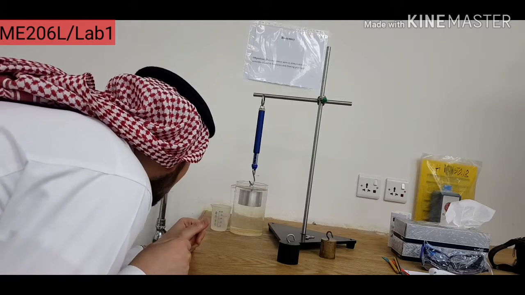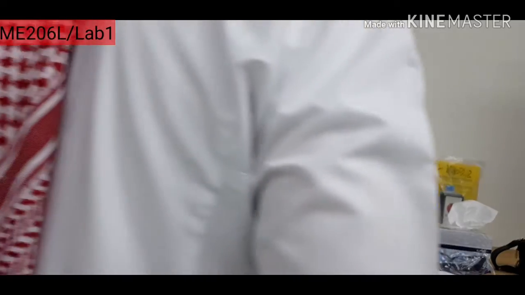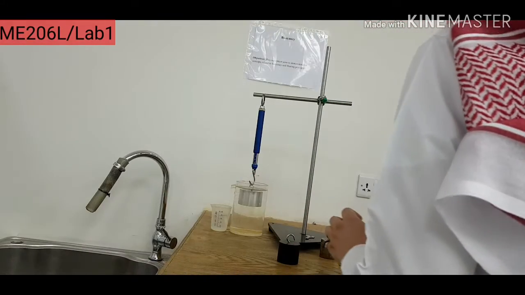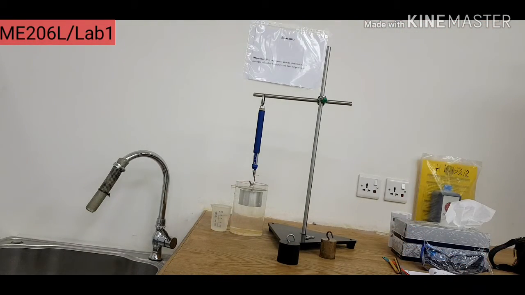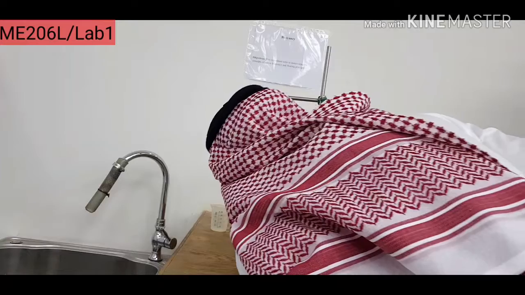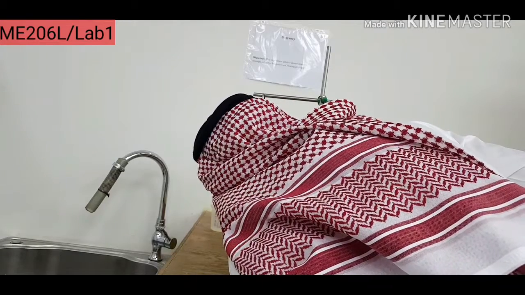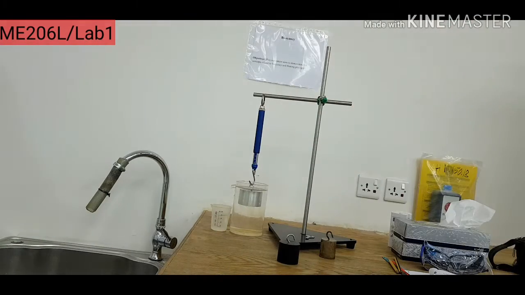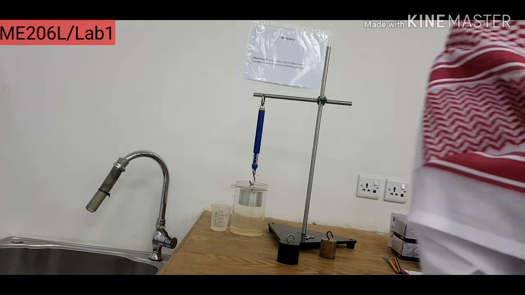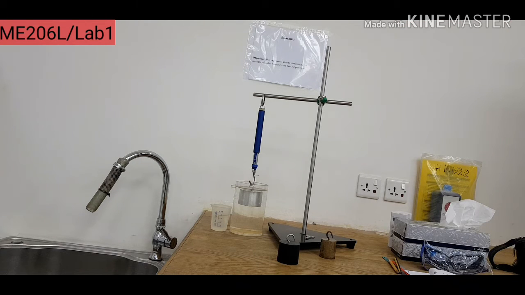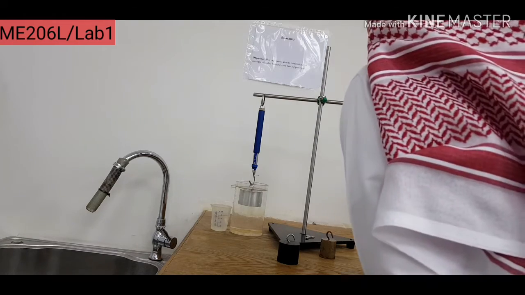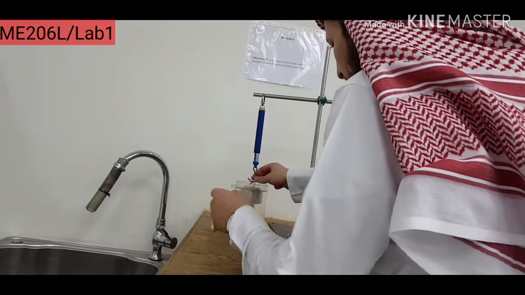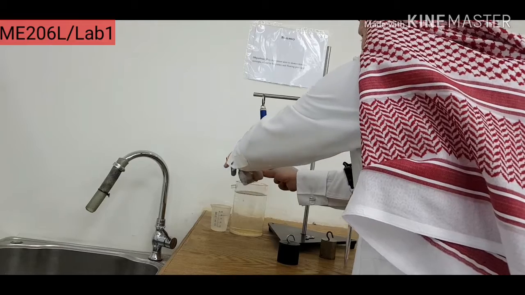The aluminum actually, let me check it again, is 1.7 exactly. So now 2.5, I think, minus 1.7, it will be 0.8. I think that's right.